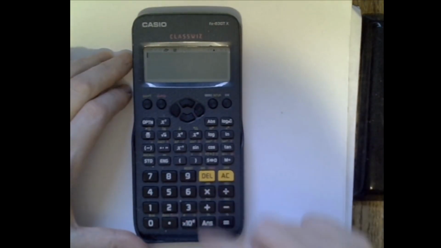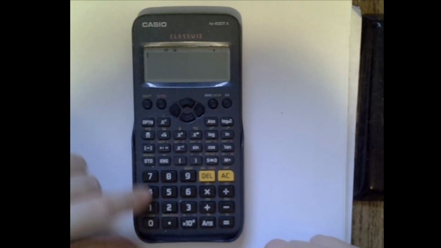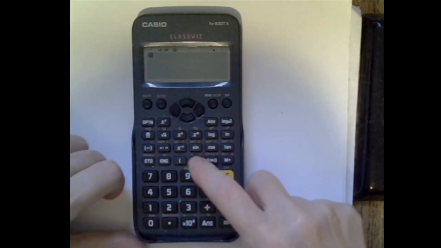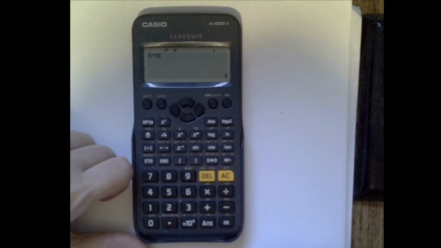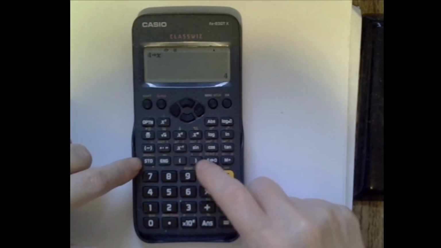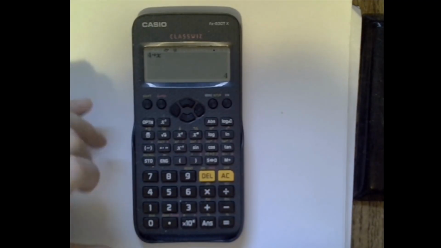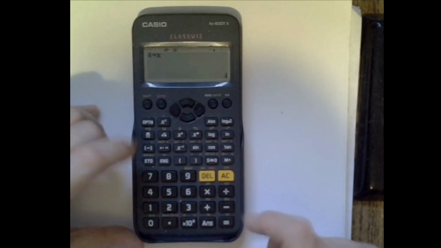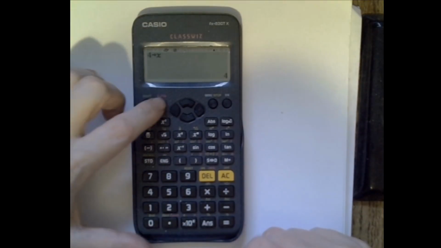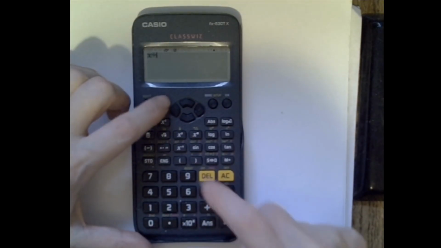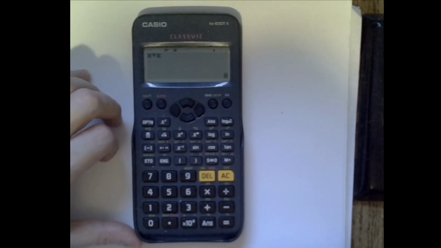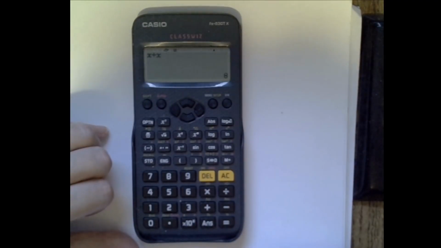And then there are the variables. So let's say I want to store this 4 as the variable x. See, it said 4 and it said store as x. Now I've stored 4 as x, and I could have x plus x, alpha x plus alpha x, 8, because it's really 4 plus 4.